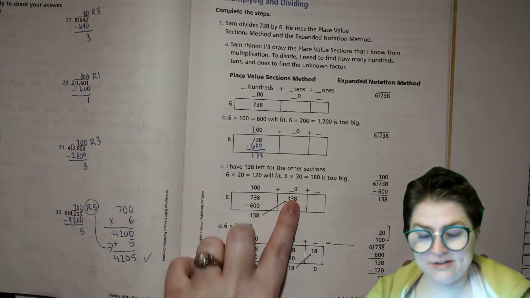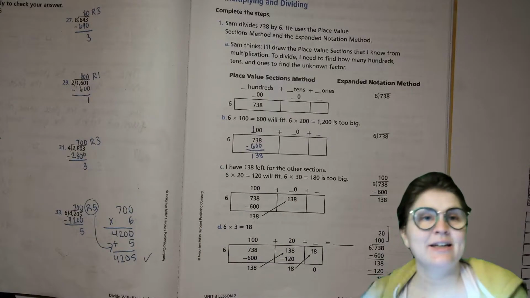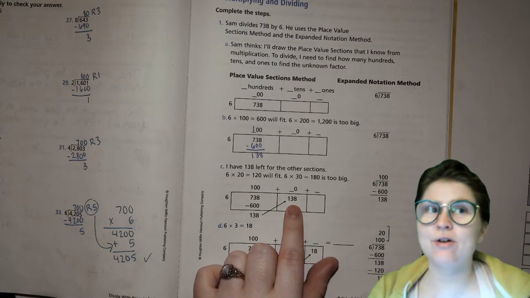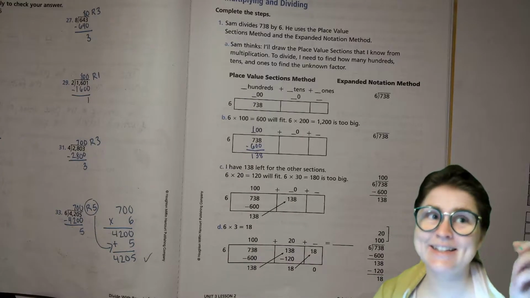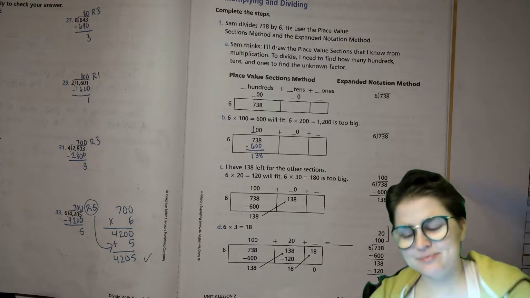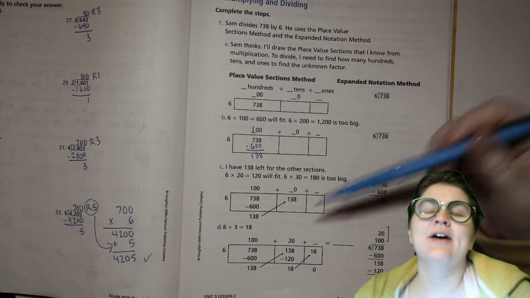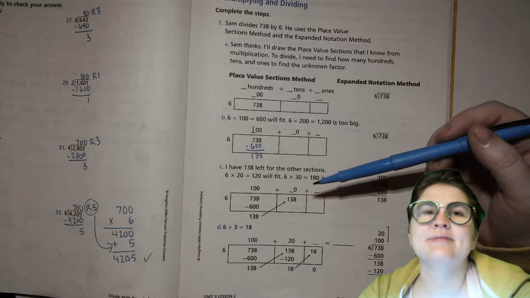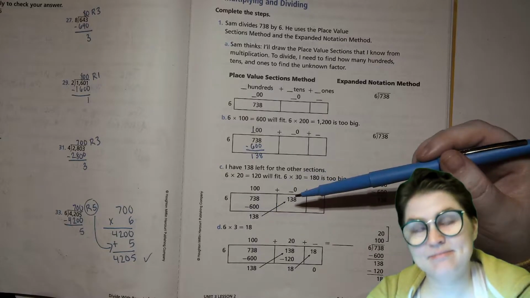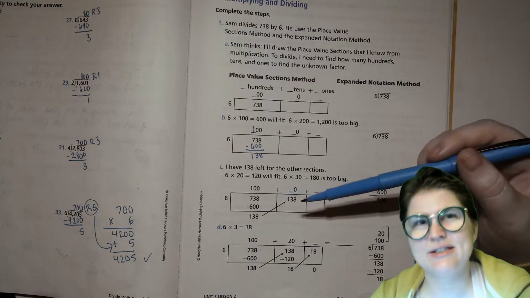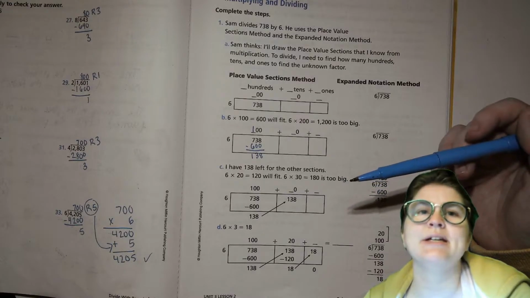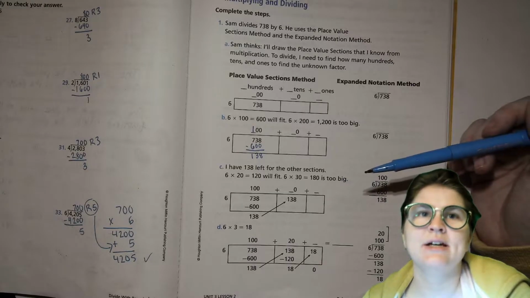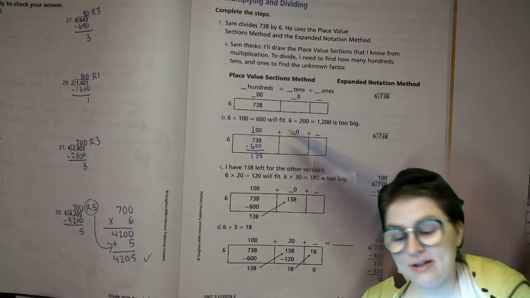So then we're asking ourselves, how many tens do we need multiplied by 6 to get close to but not over 138? That's key there. Close to, but not over. So I'm thinking, all right, things that you can multiply. Let's do 6 times 10, 60. 2 60s would be 120. 3 60s would be 180. That's too big.